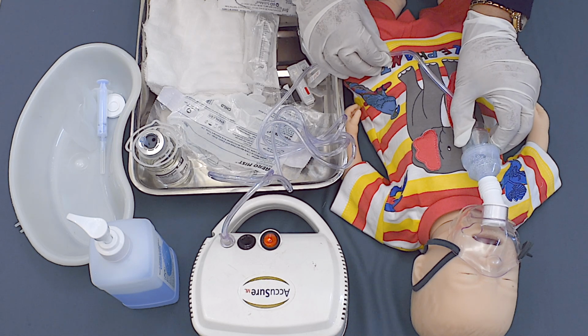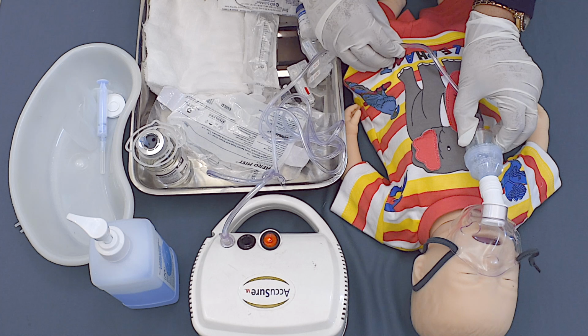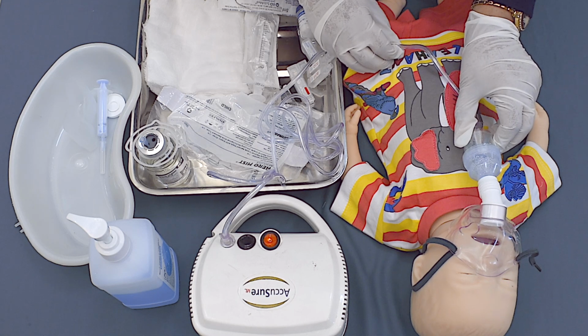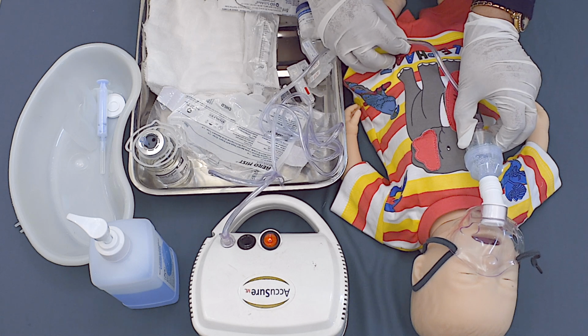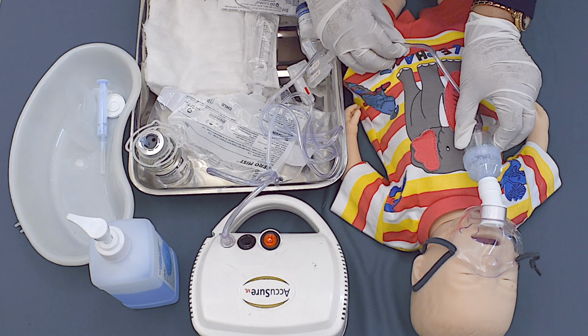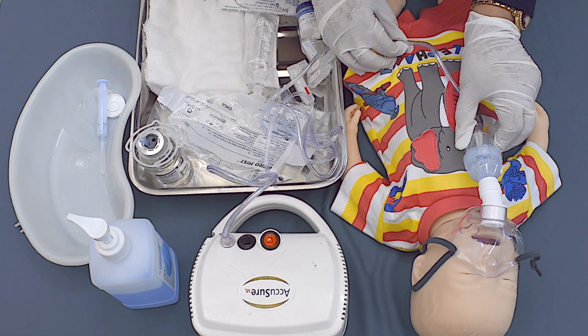While the baby is inhaling the fumes, instruct the baby or the child, if the child can understand, to breathe in deeply and breathe out through the mouth. After the face mask is attached, instruct the baby to breathe in through the nose and breathe out through the mouth. If the child is old enough to understand, explain about deep breathing to the child.